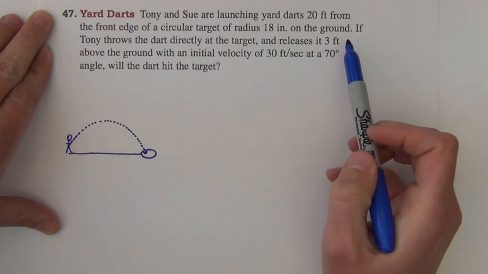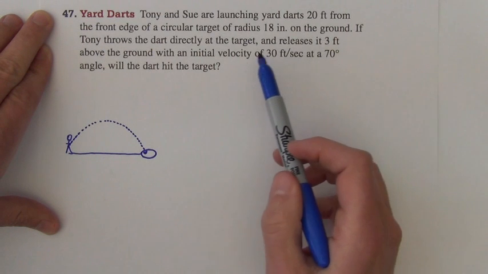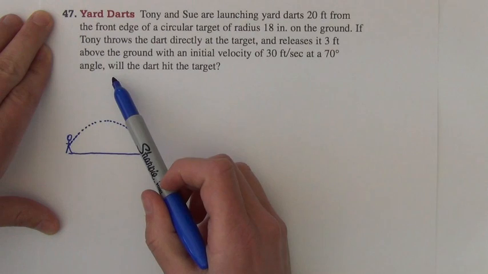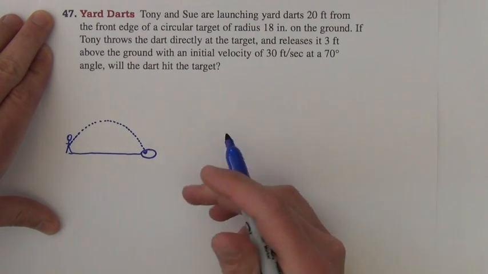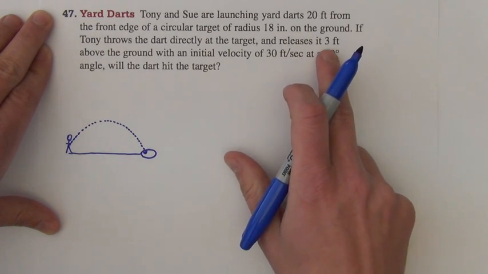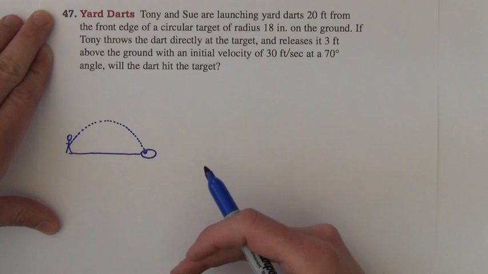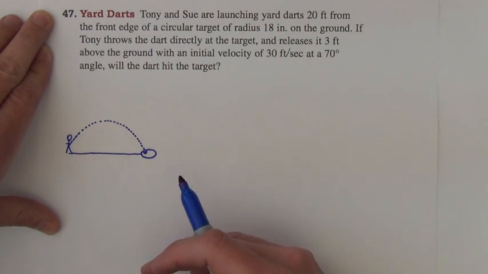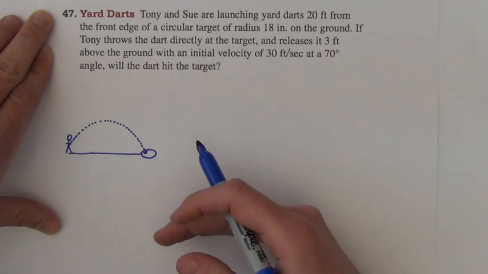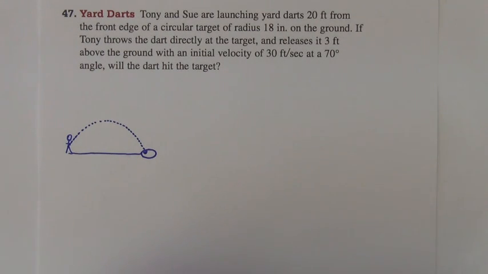Gives us some extra information. He throws the dart directly at the target, releases it 3 feet above ground with an initial velocity of 30 feet per second at a 70-degree angle. Will the dart hit the target? Very similar to the last problem in that we've got information like initial velocity, an initial height. So it kind of leads me to think that we're going to use that projectile motion equation from the last problem. But the difference is, in the last problem, the ball was just a pop-up, went straight up and straight down at an angle of 90 degrees. Here we've got an angle other than 90 degrees.